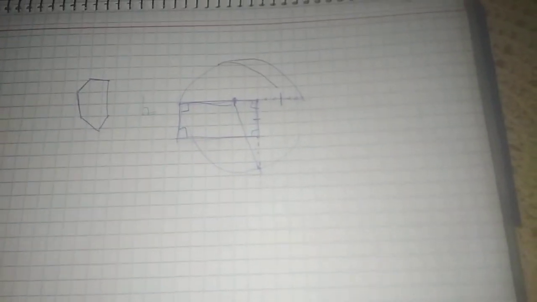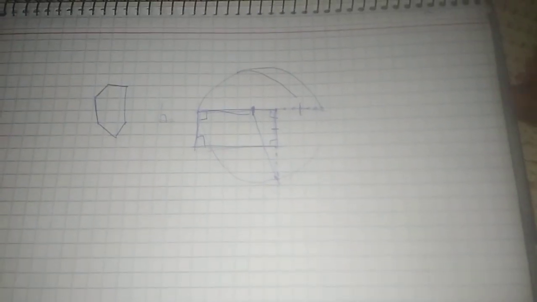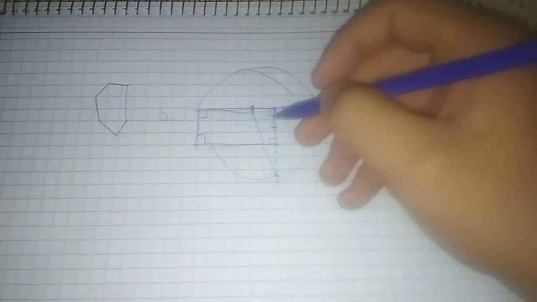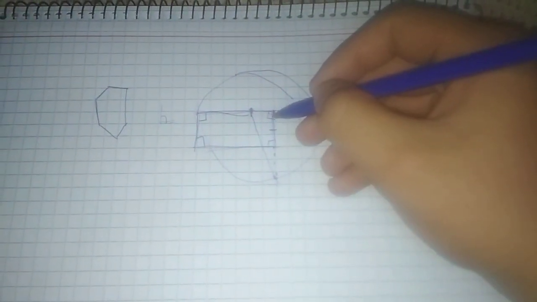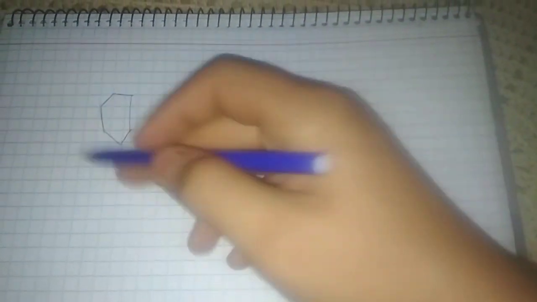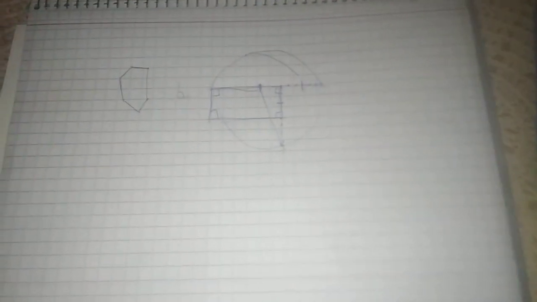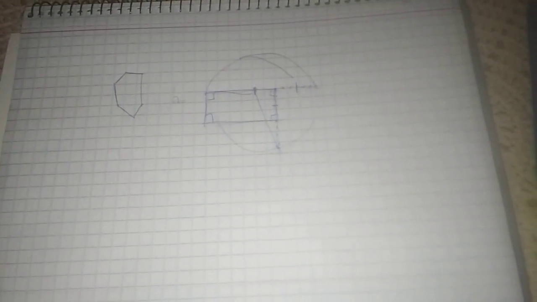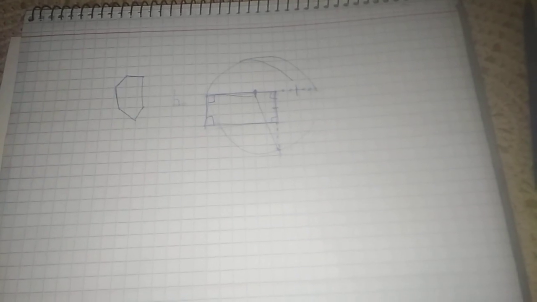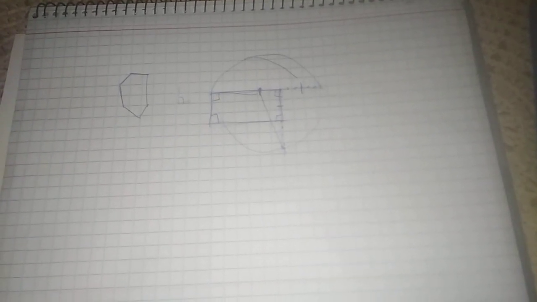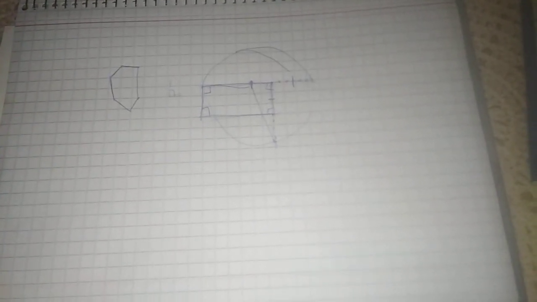So thus we have constructed a square that is equal to a given rectilinear figure. Thus we have shown that it is possible to construct a square equal to a given rectilinear figure. Quod erat faciendum.